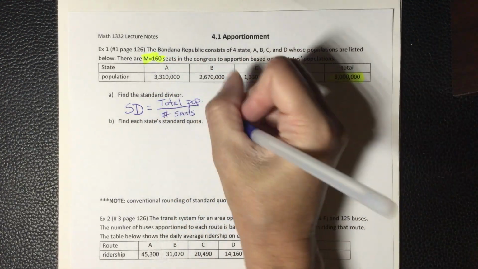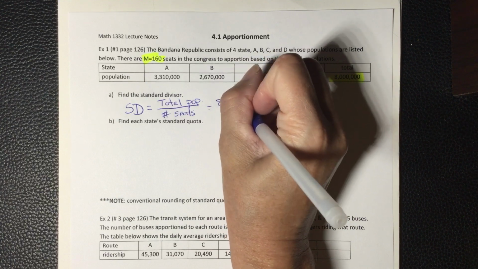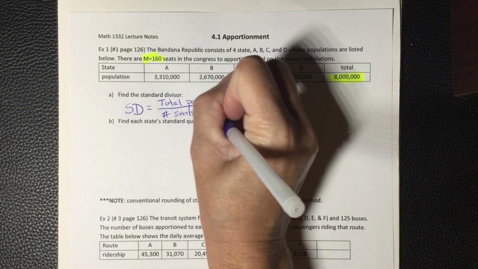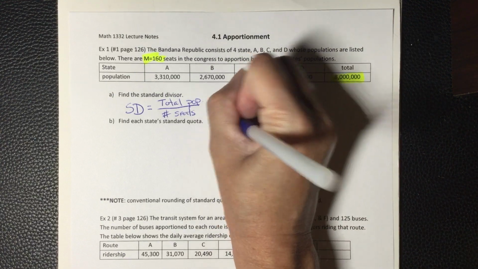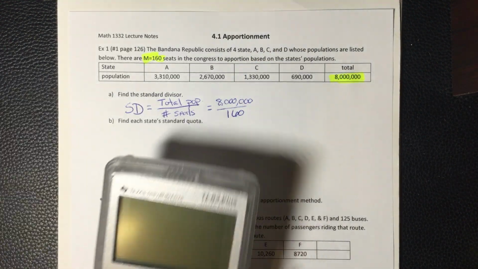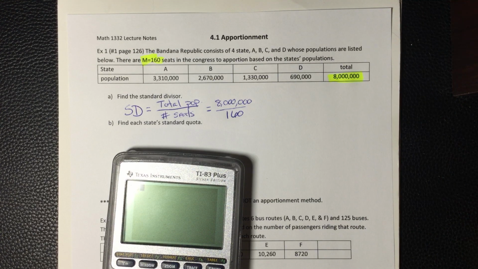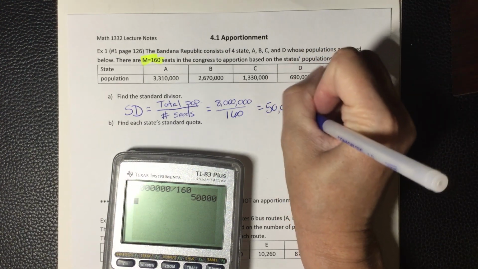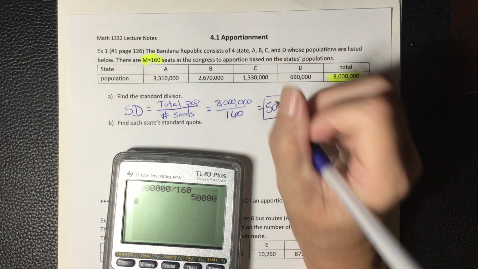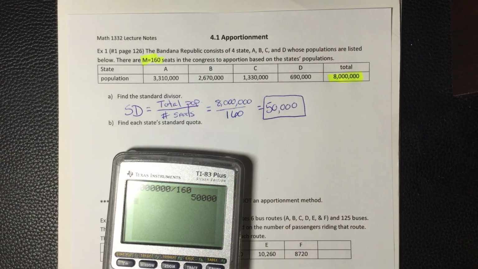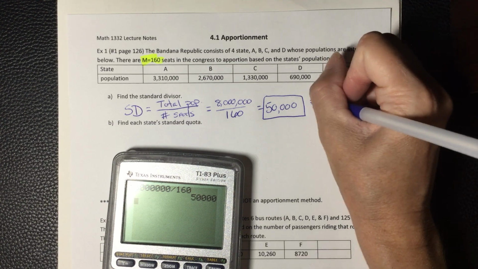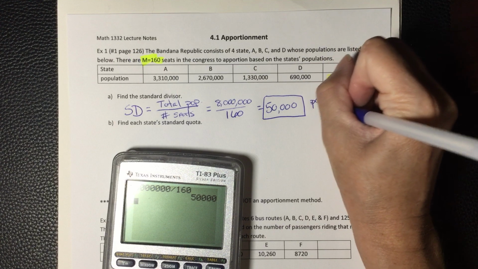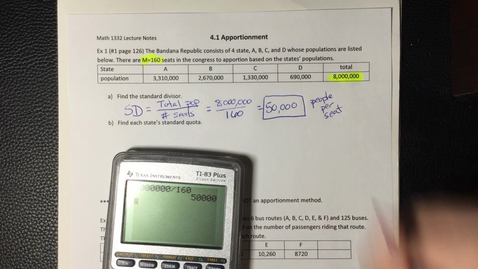So here's our total population of 8 million. And we're going to divide that by the 160 seats. All right, so I'm going to stick that in my calculator real quick. All right, and this comes out 50,000. So what the standard divisor tells us in this case is the number of people represented by each seat in Congress. So this is people per seat.